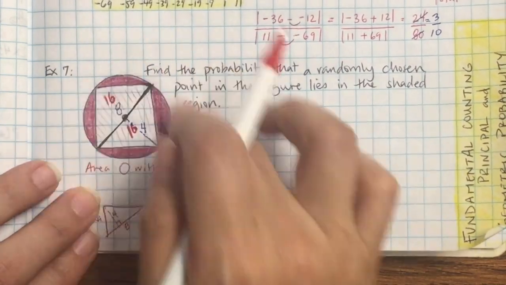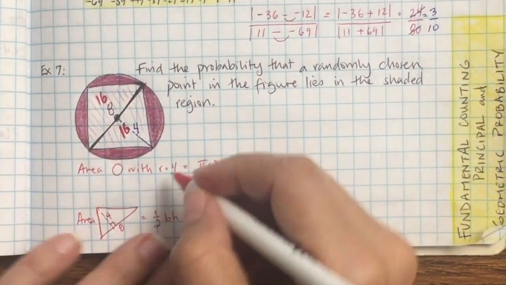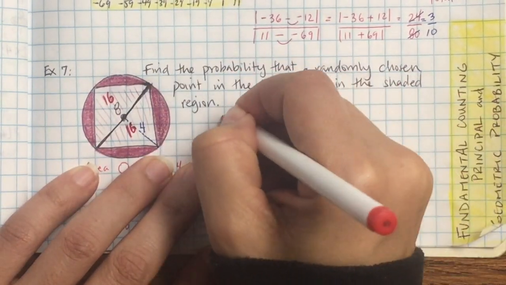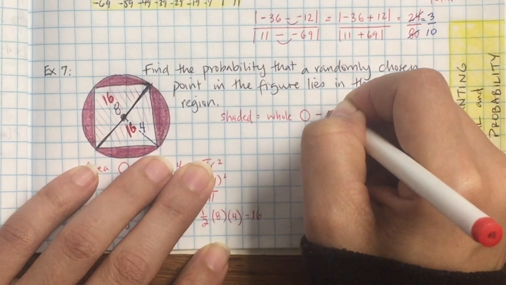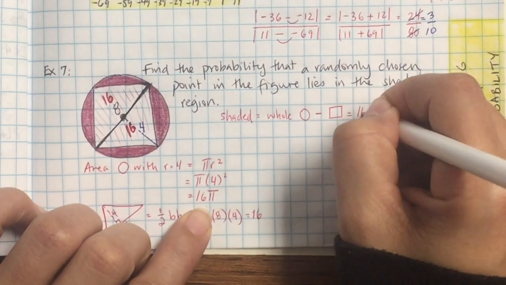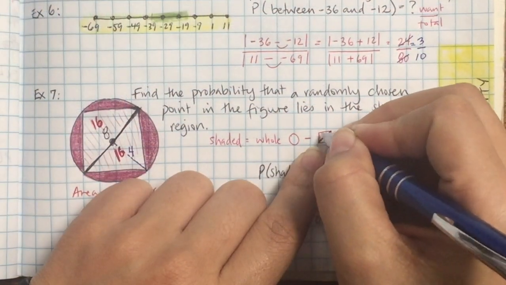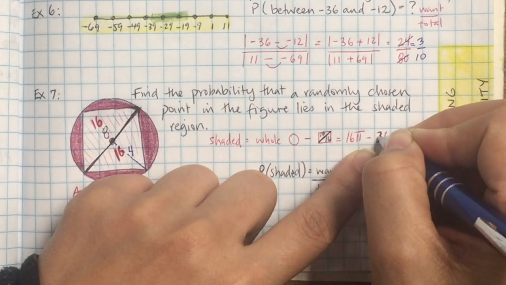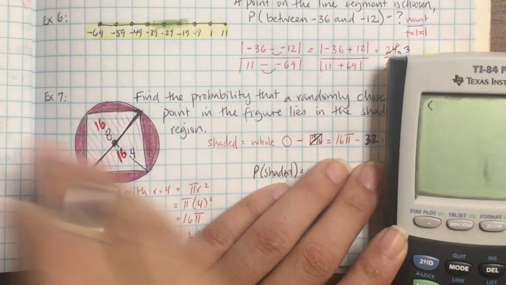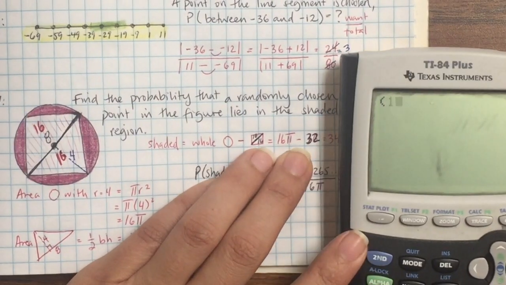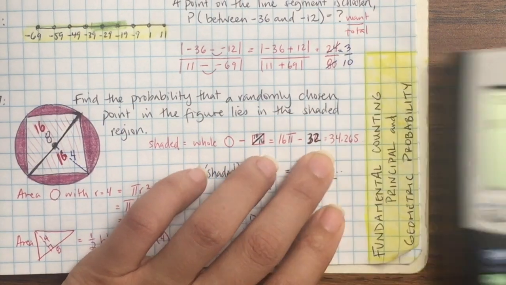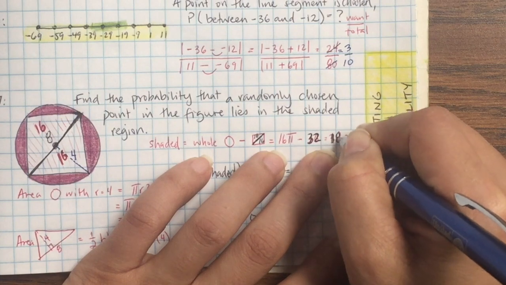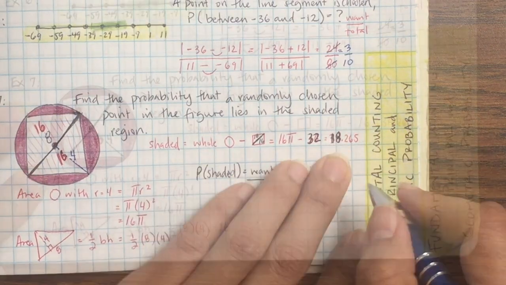So to find the shaded area, which is what I'm looking for, I'm going to take the whole circle and subtract the square that is not shaded, which again, remember, is made of 2 triangles of 16 and 16. So the whole circle is 16 pi minus 32, the 2 triangles, which is going to give me 18.265. As a listening check, put a box around 18.265 and color it in.